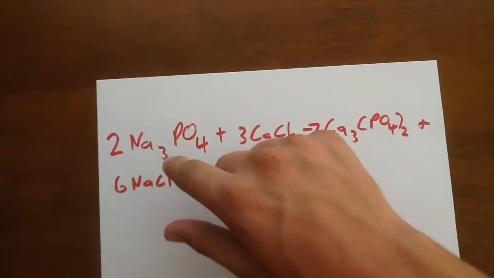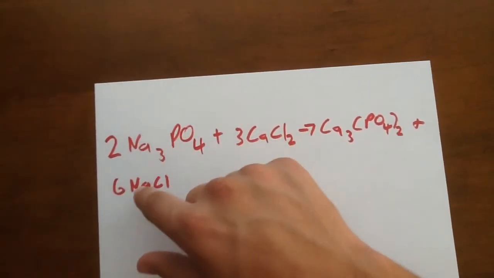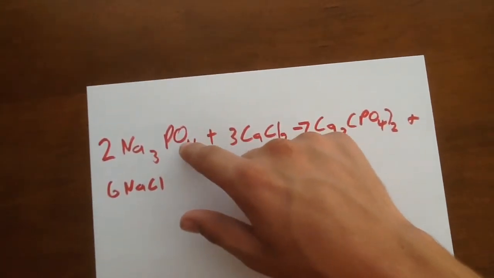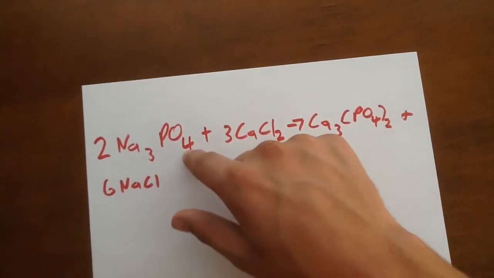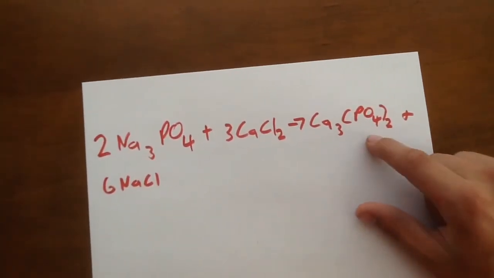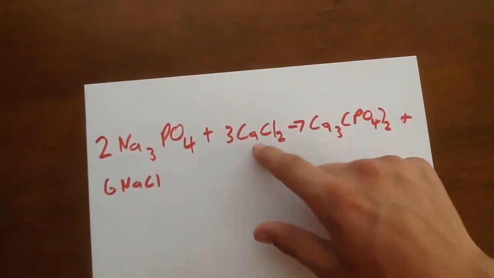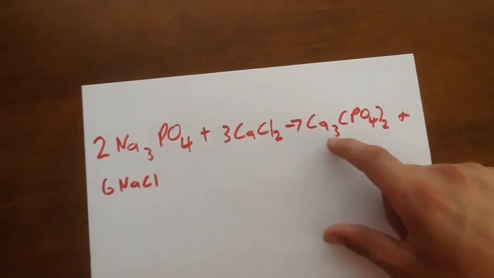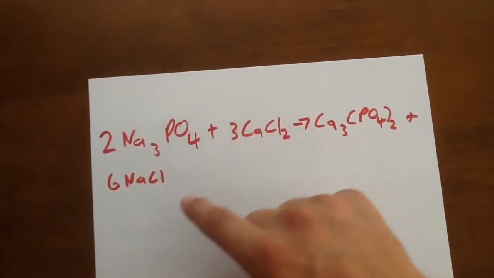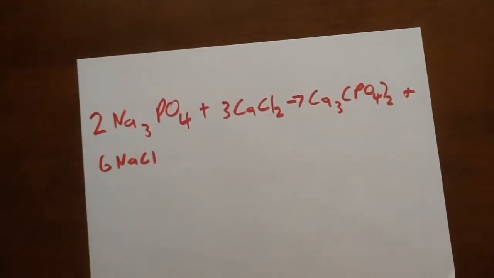So you can find 3 times 2 sodium is 6, and then in the second half it's 6 sodium. 2 times 4 phosphate is 8, and it's 2 times 4 phosphate is 8 in the second half. 3 calcium and 3 calcium again, and then 2 times 3 chlorine, which is 6, and 6 chlorine. So this equation is balanced.